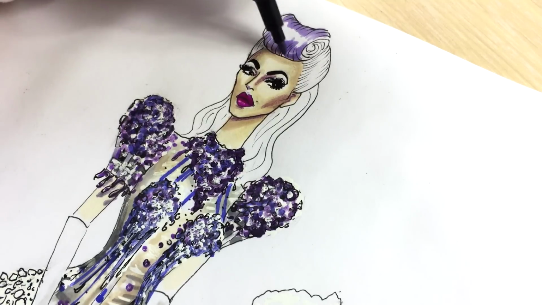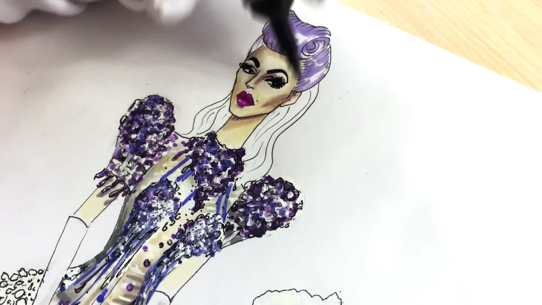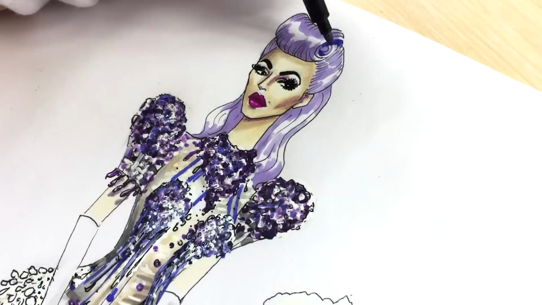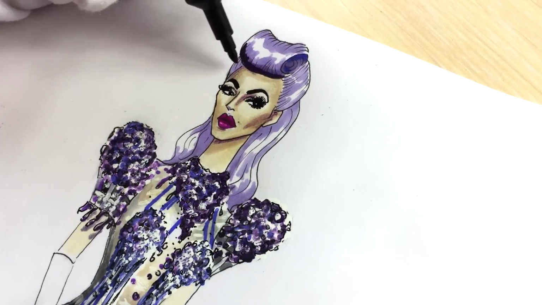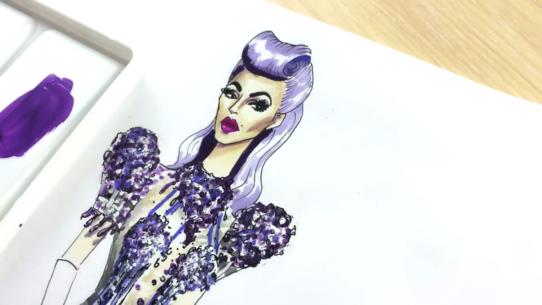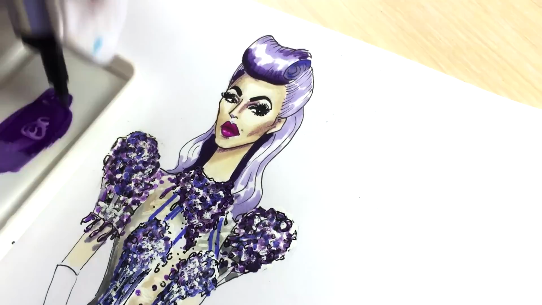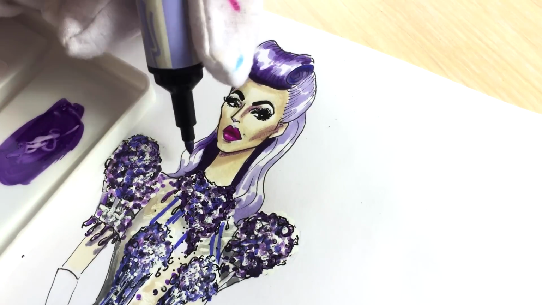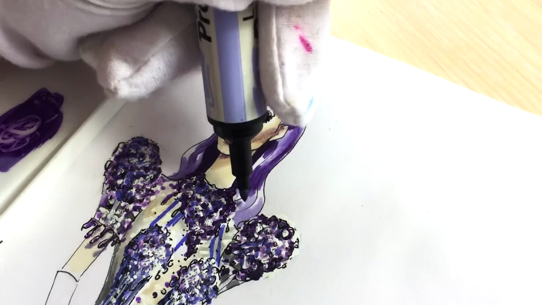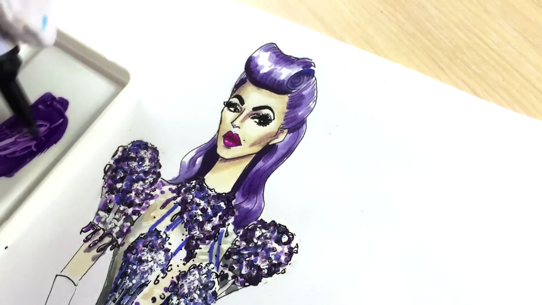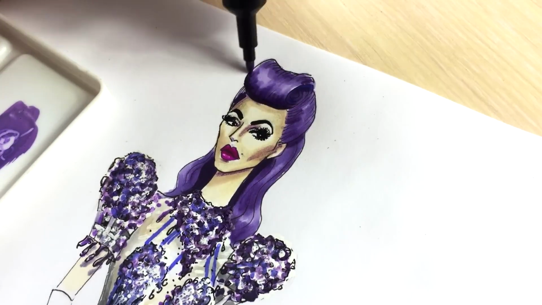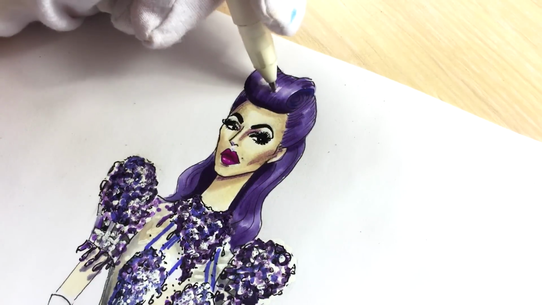I'm using orchid color as a base color for her hair, leaving the most prominent part light. Now I'm using aubergine for the darkest parts, and then spreading aubergine color on the plastic surface and mixing orchid with aubergine. So you're working the same way as with paints. And then when you finish, just spread your marker on clean paper and it's going to be okay. For highlights, I'm using just a white ink pen.